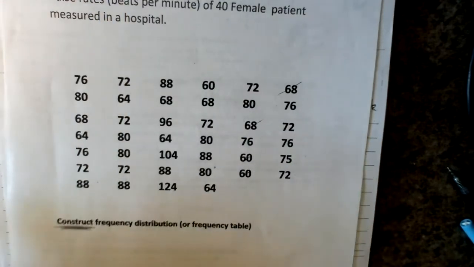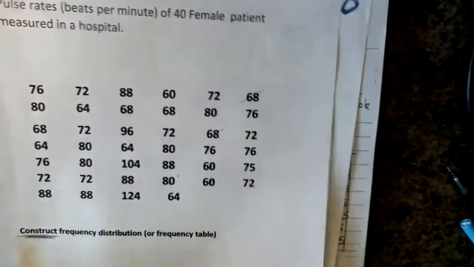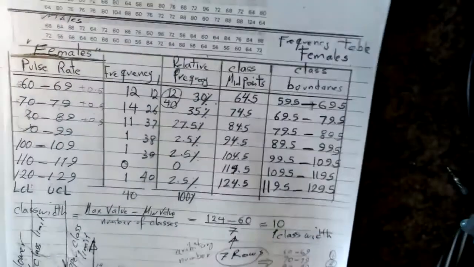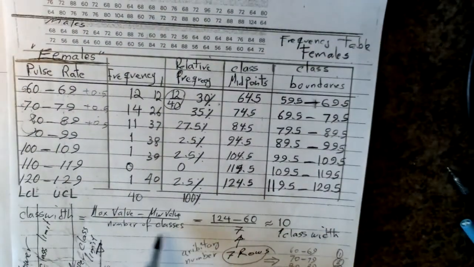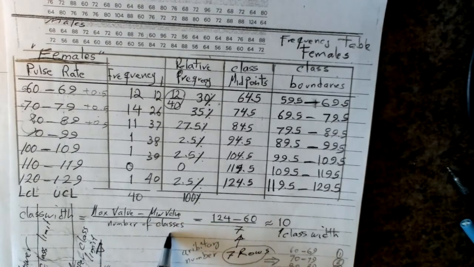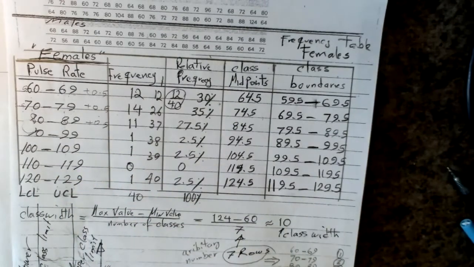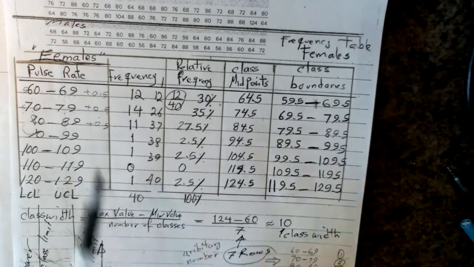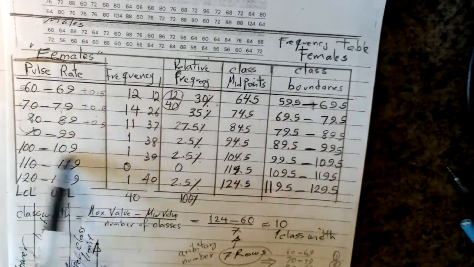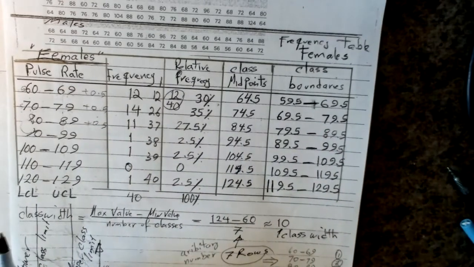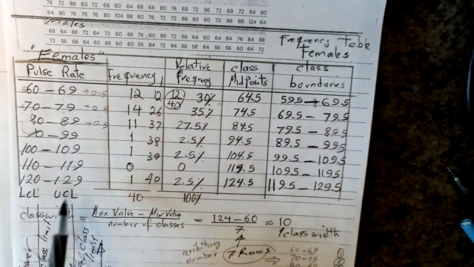What we do is we decide, and this part is up to you: how many rows do you want? I'll take the maximum value, which is 124, and the minimum value, which is 60, divided by 7. Let's say I want to create my frequency table, and I decide to have 7 rows. Again, this is optional. Somebody may decide to have 5 or 8 or 10.